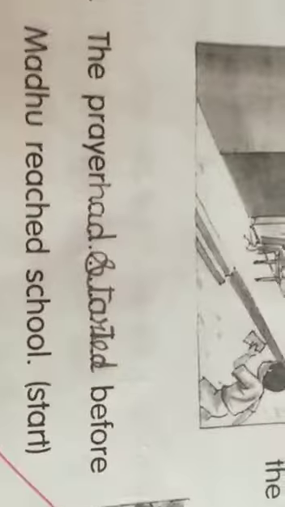Now let's see the book exercises. Question number 6. Look at the pictures and complete the sentences as shown in the example. Like, the train had left before the man reached the station. So leave is there, you need to add had and the V3 form. The children, here is reach. So reached, yes. The children had reached home before it started raining. The film had begun before Raju entered the theatre. The prayer had started before Madhu reached the school.